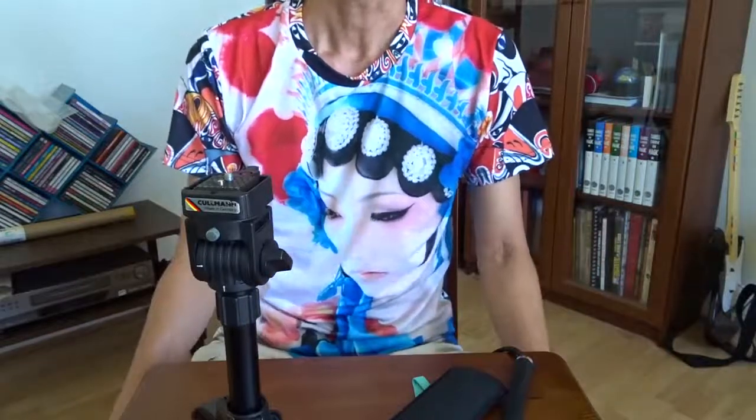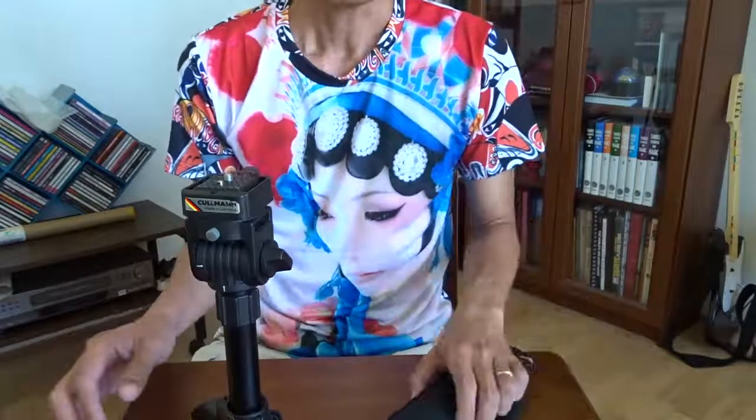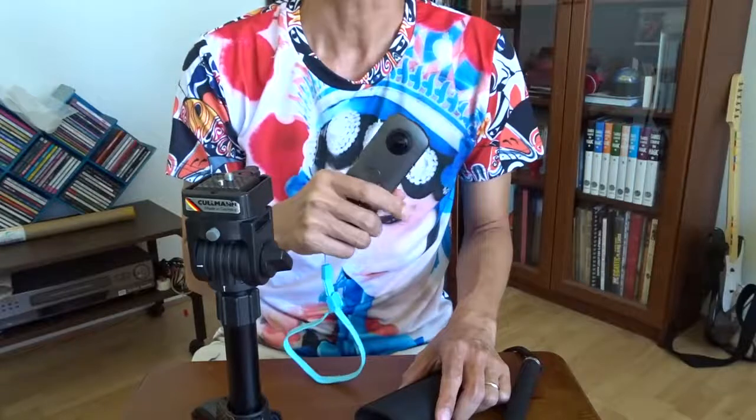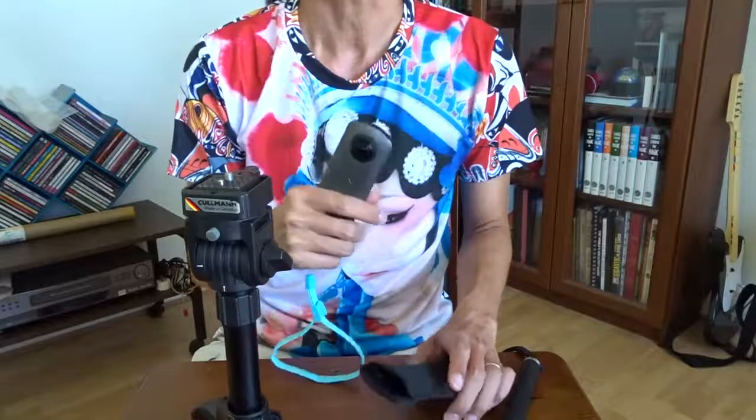If you have a 360 camera at home, I would say try it. It's free at the moment. I don't know about after the beta version.